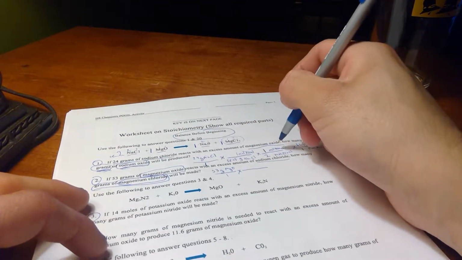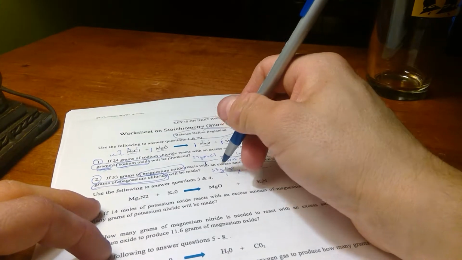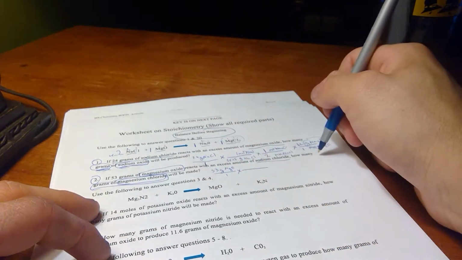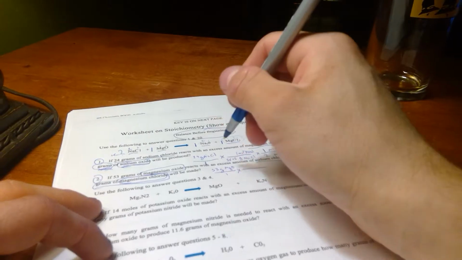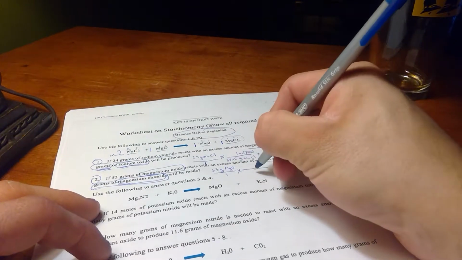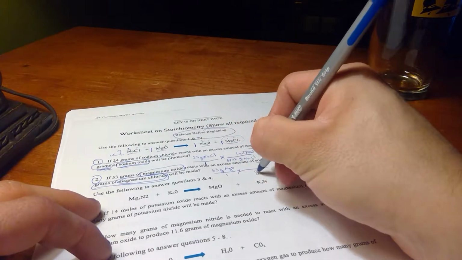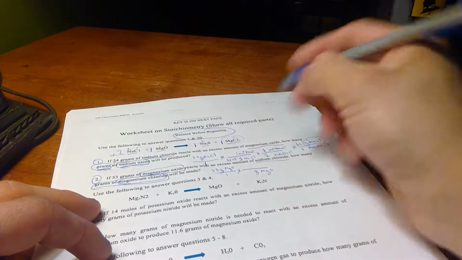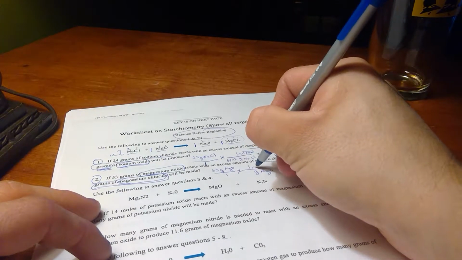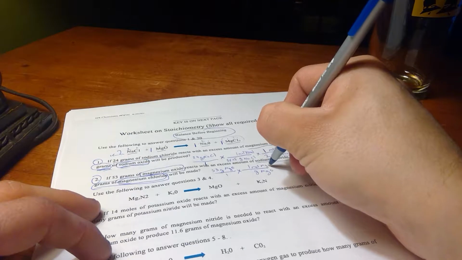So let's go through this one more time. I'm trying to go from grams to grams, but in order to do that, I have to go from grams to moles first. So if I have grams of MgO up here, I need grams of MgO down below, and I'm trying to get to moles of MgO, right?